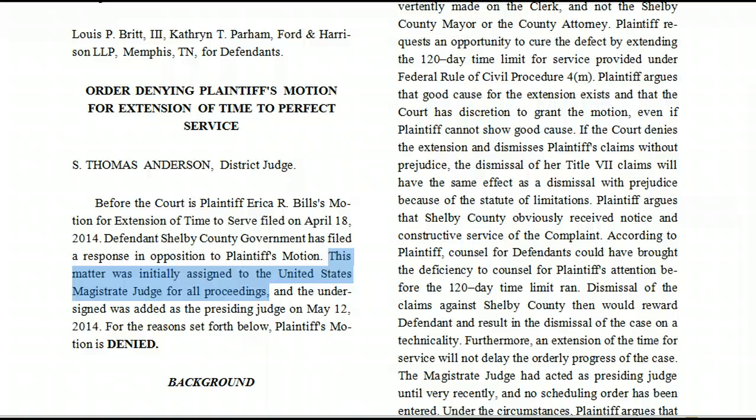They are not authorized, unless the parties consent, to decide anything that would be dispositive of the case. So anything that would completely dismiss out a defendant, or anything that would completely dismiss the complaint, or something where the case isn't going to continue onward. The United States Magistrate Judge is not authorized to decide that. Only the district judge can decide that. Again, unless the parties consent. So the magistrate judge can decide sort of interim problems like disputes over discovery and the like.